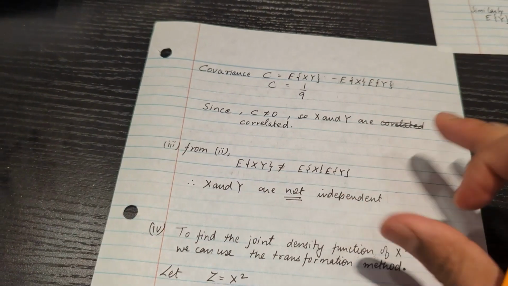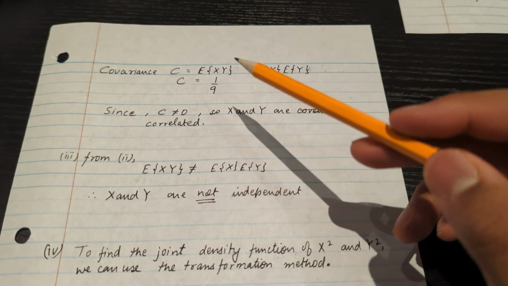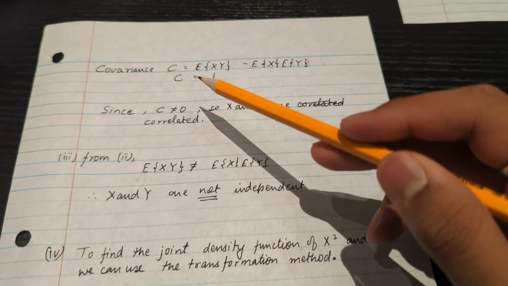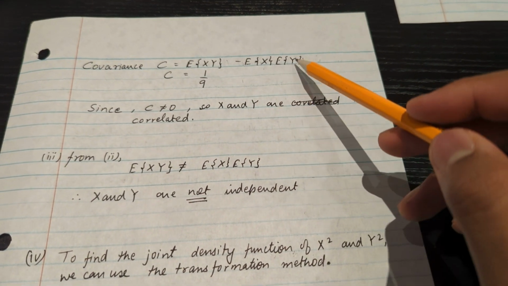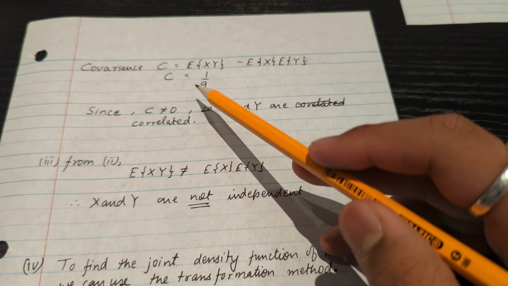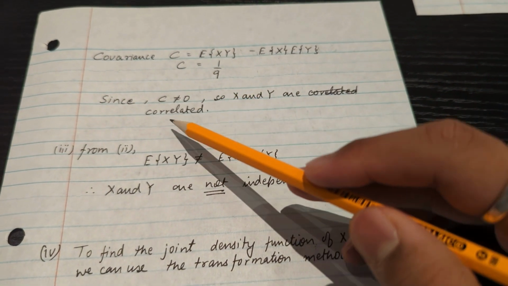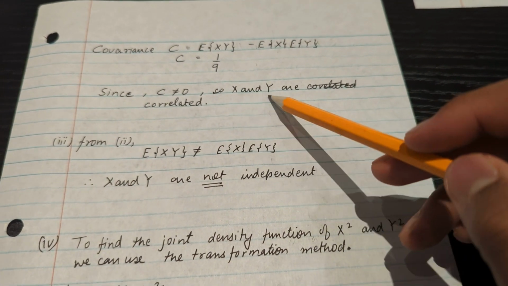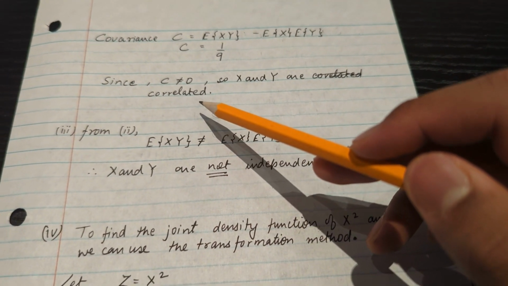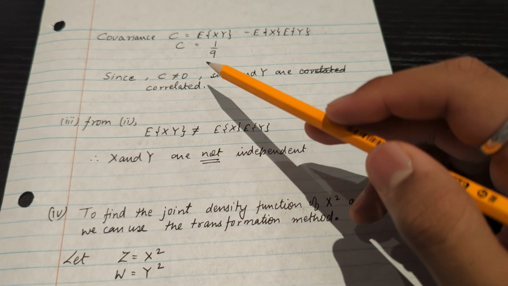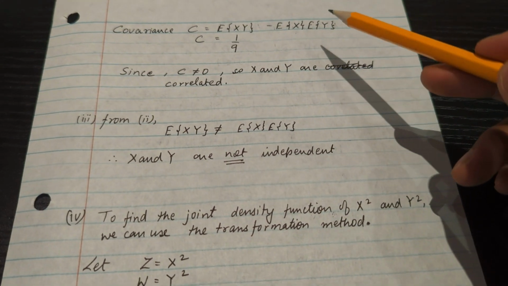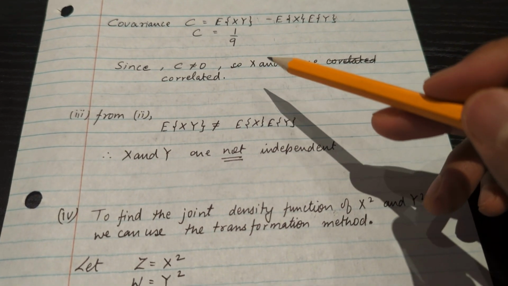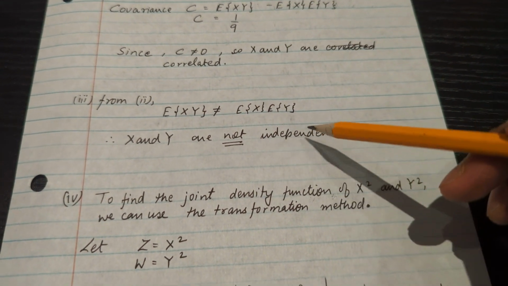Now the covariance between two random variables x and y is defined as the expectation of xy minus the expectation of x times the expectation of y. So the covariance comes to be 1 by 9. Since covariance is not equal to 0, x and y are correlated. Now, since x and y are correlated, there is no chance that x and y can be independent. So x and y are not independent.